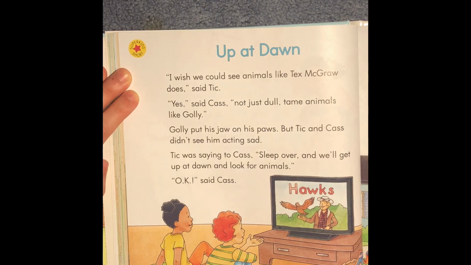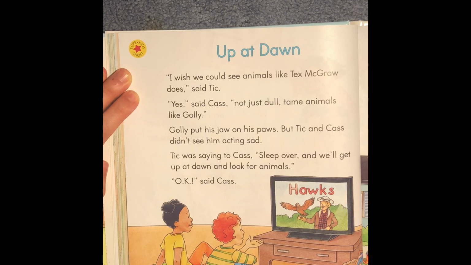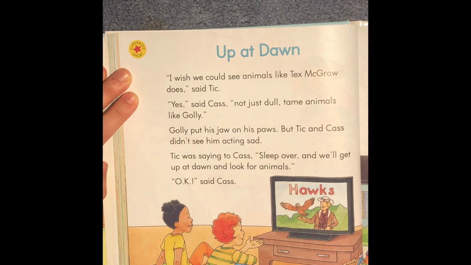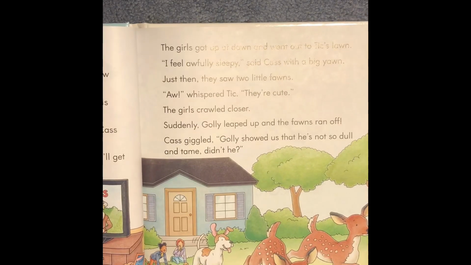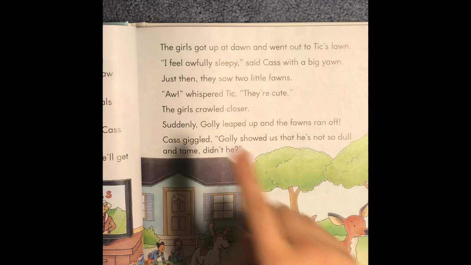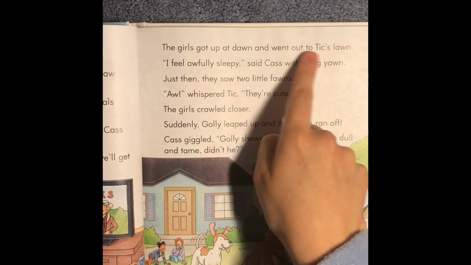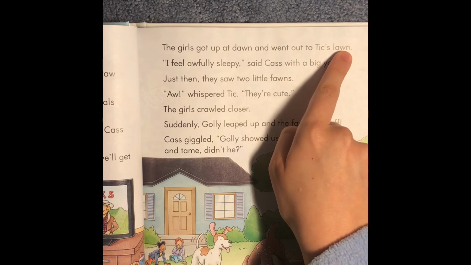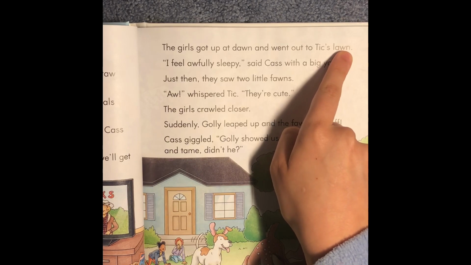They called him dull. What does dull mean? Dull can mean boring or not that exciting, okay? They also said that he was tame, and tame means an animal is not wild. The girls got up at dawn and went out to Tick's lawn. What does it mean to get up at dawn? It means they get up with the sun.